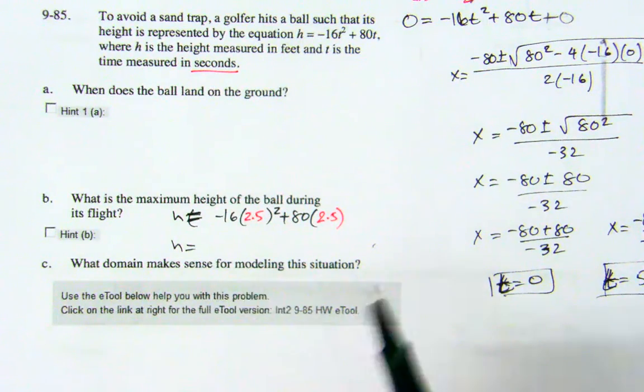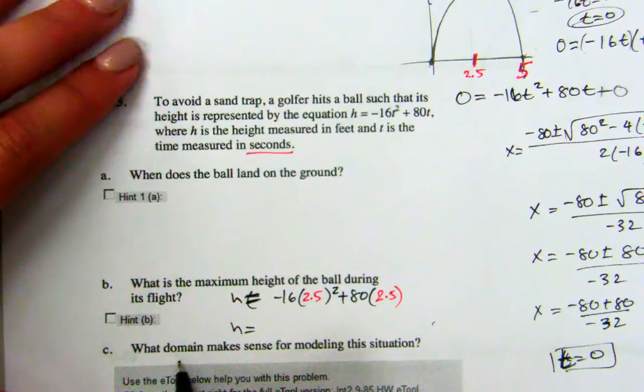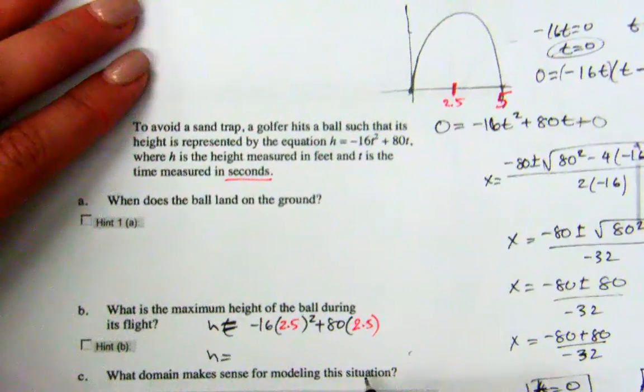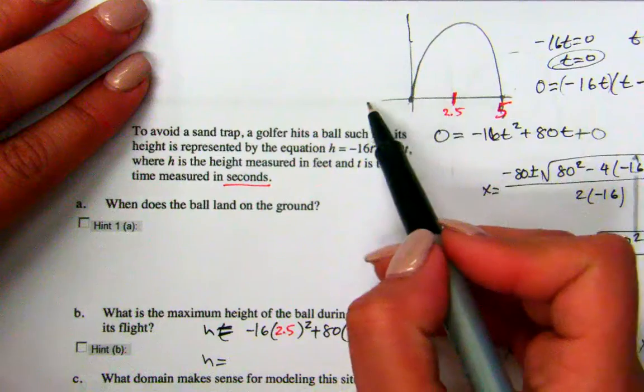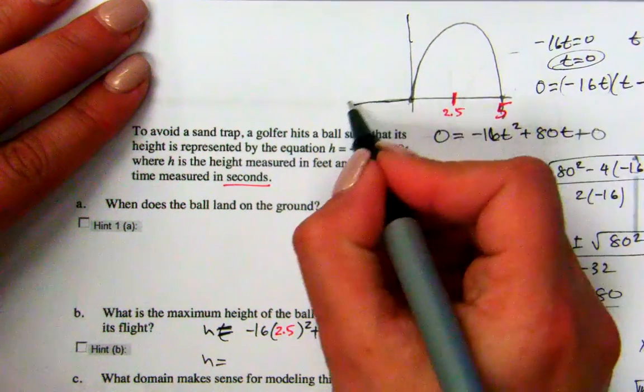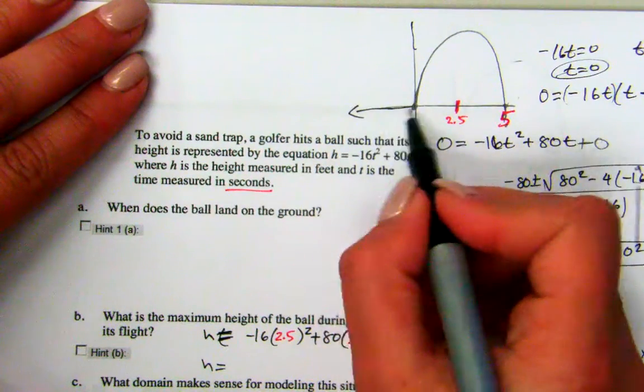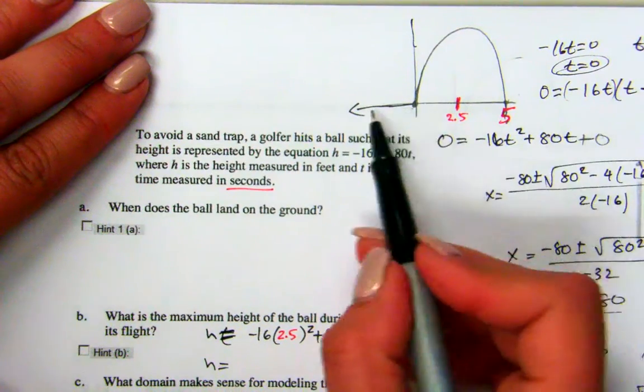Okay, so what domain makes sense for modeling this situation? Meaning, what values of x, or in this case, time, make sense for modeling the situation? So it's basically asking you, would it make any sense to talk about negative time in seconds? And the answer would be no, because it doesn't.